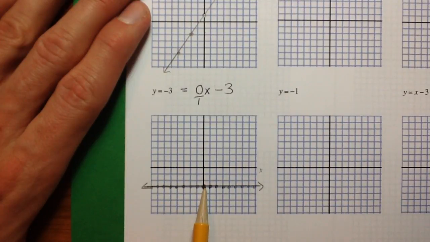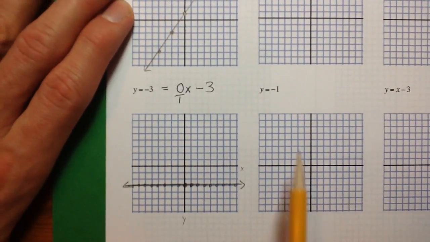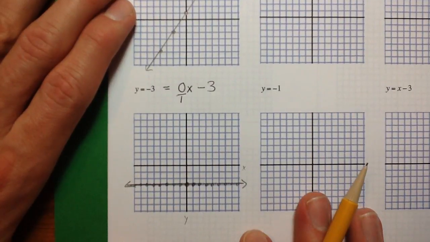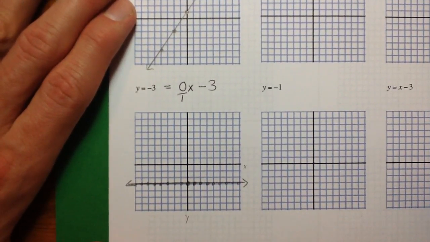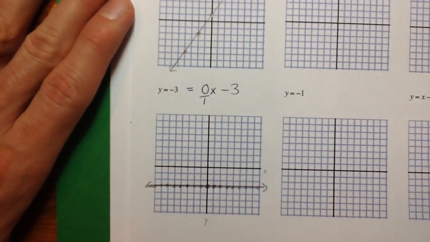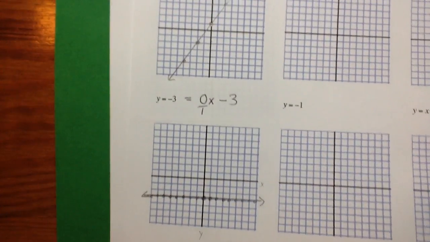So if you look at this one, you're going to cross the y-axis at -1. It's going to just go straight across right here at -1. I didn't put any on here like this, but if I said x equals something, I'd cross the x-axis at that point.